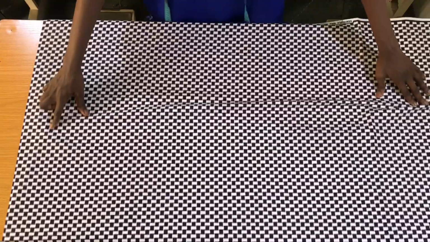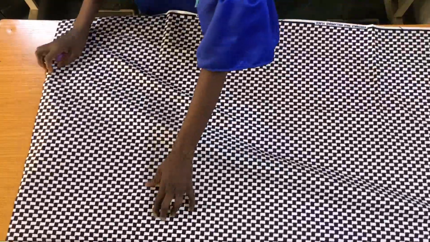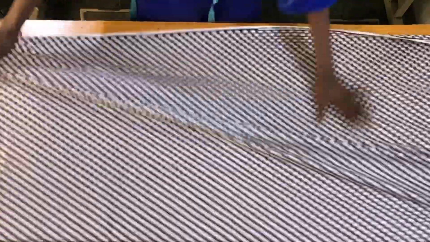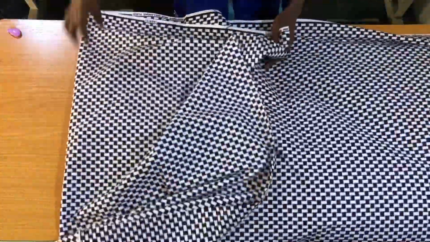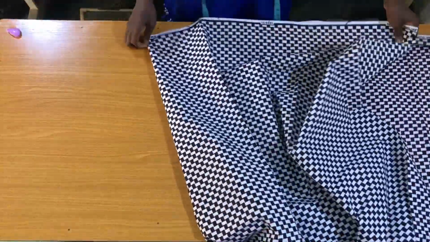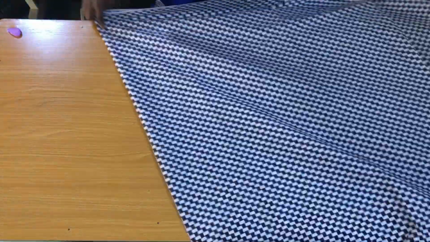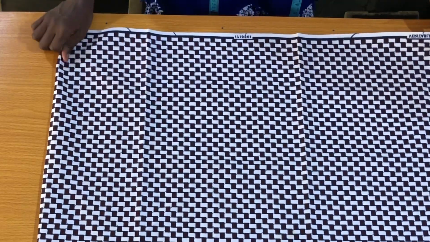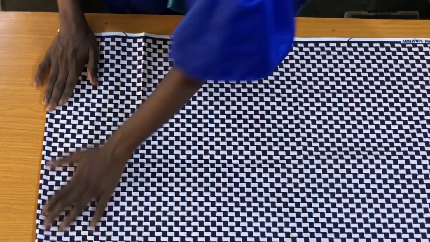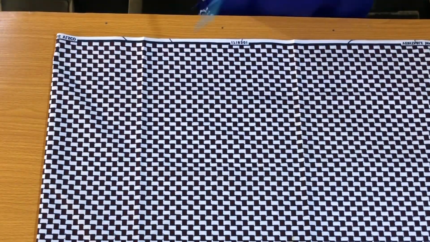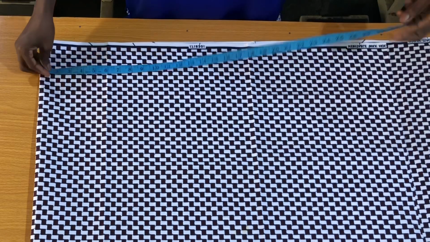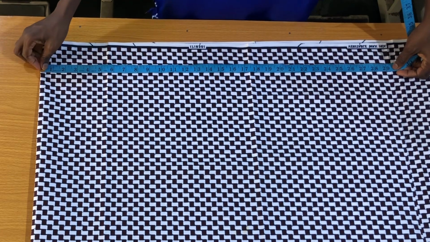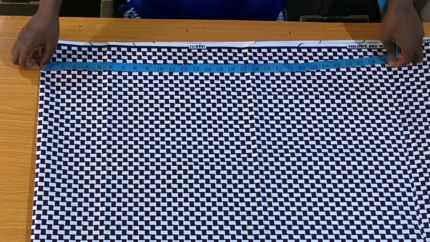So let's get started. The amount of fabric I used in making this shirt is 2 yards. The first step is to fold the fabric into two. Make sure the fabric is folded exactly the way I folded mine. To know the length of the fold, you use the length of the shirt measurement. The length of the shirt measurement is 25 inches, so I added about 4 inches to that, and that is 29 inches altogether. So the length of this fold I'm working with is 29 inches.